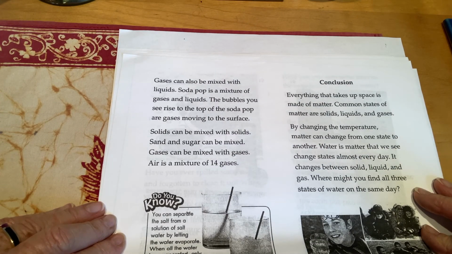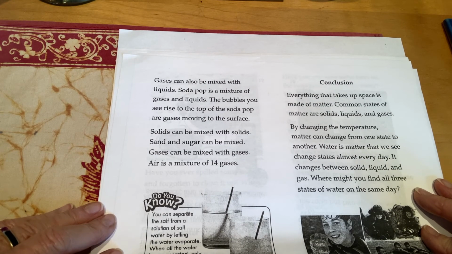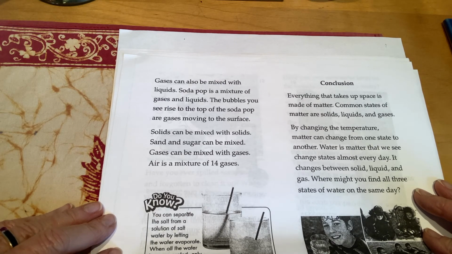You can separate the salt from a solution of salt water by letting the water evaporate. When all the water has evaporated, only the salt is left behind. It sticks to the glass.